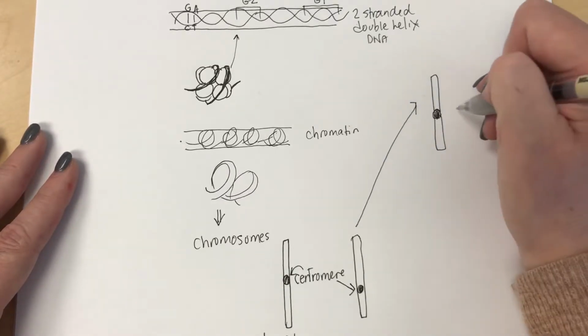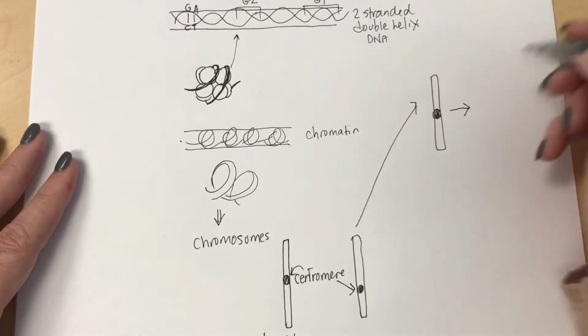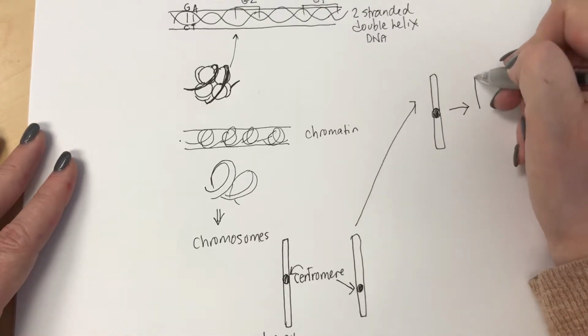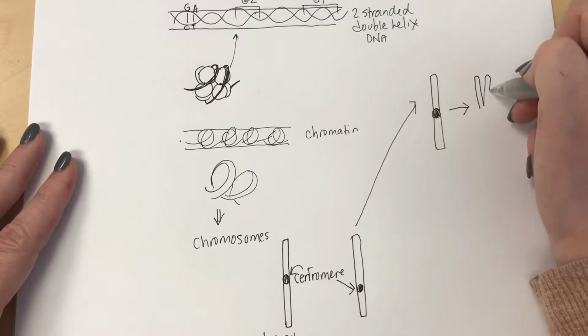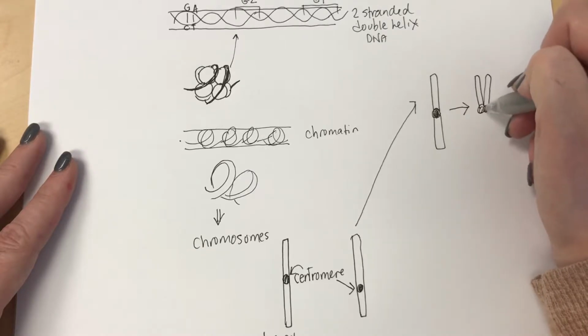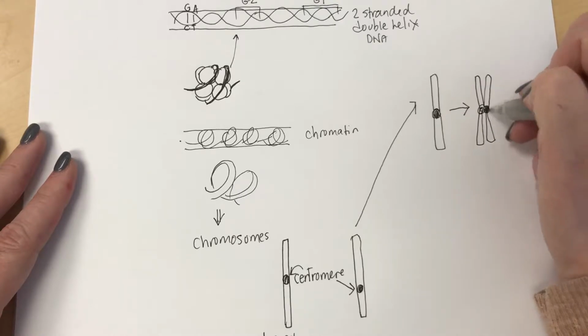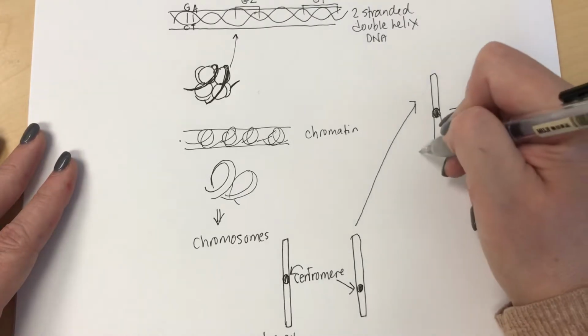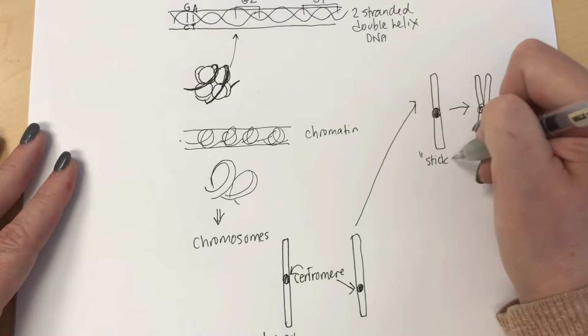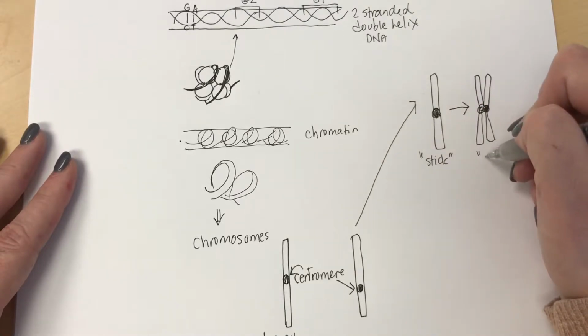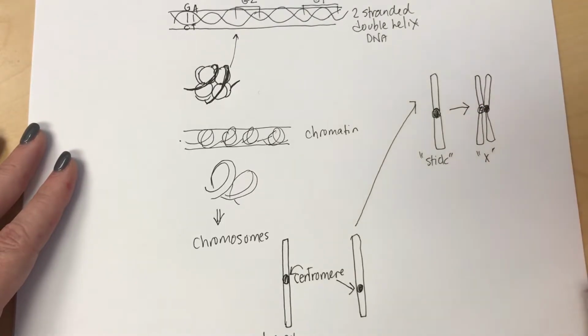And if I want to copy it, I make a duplicate of it, but they're still attached to each other. So they often look like this. Still have 2 centromeres, but they're stuck together. So what I like to call this is a stick, and this one is an X. So sometimes I talk about sticks and X's.